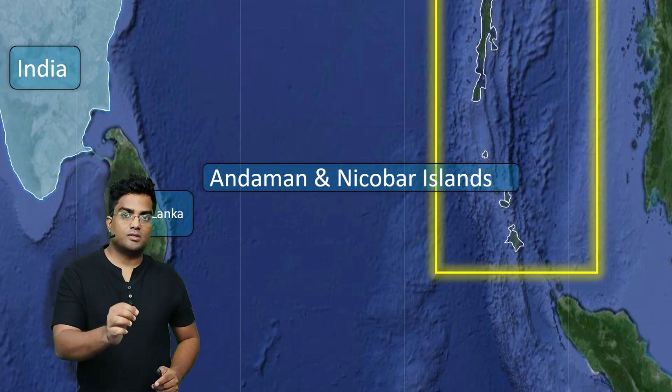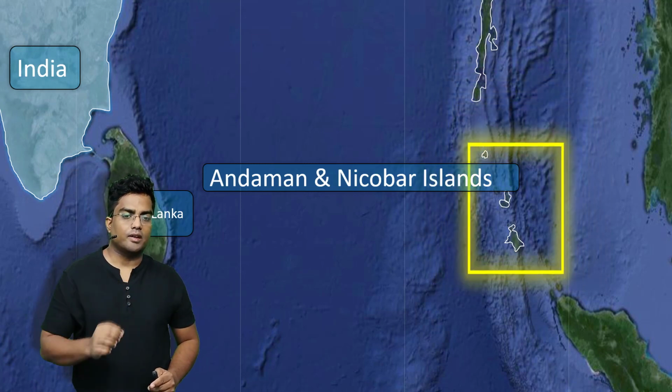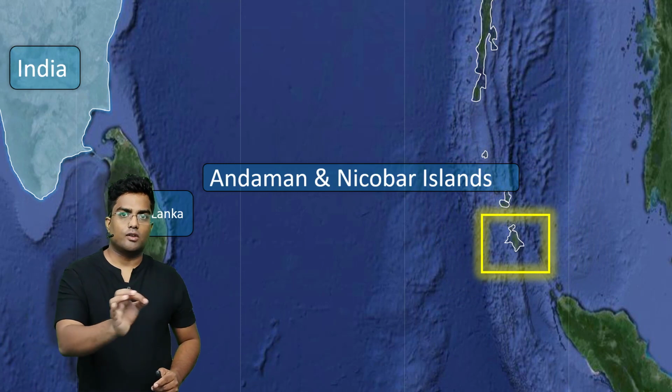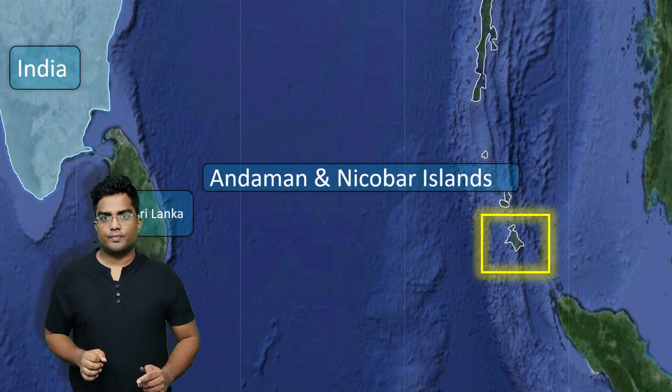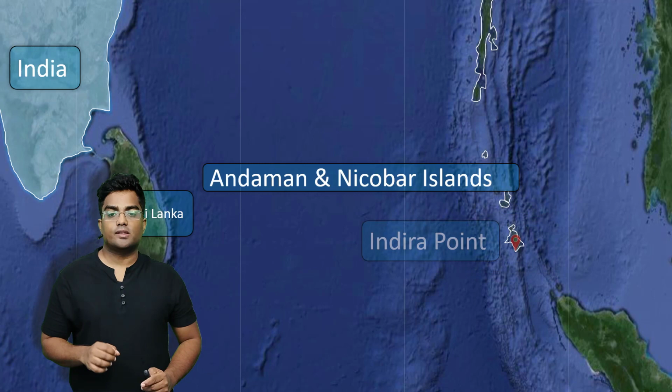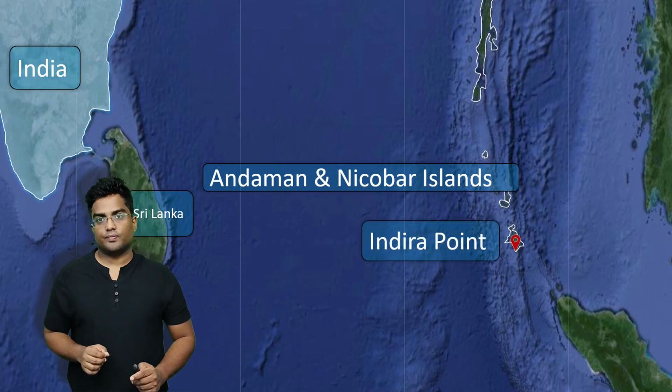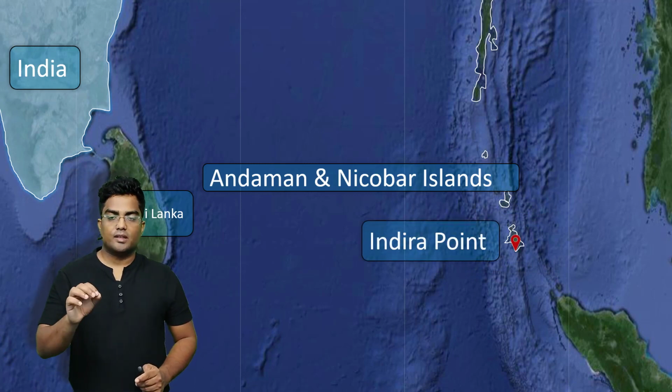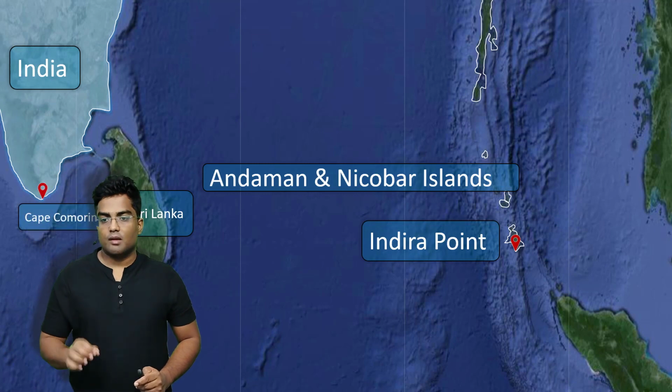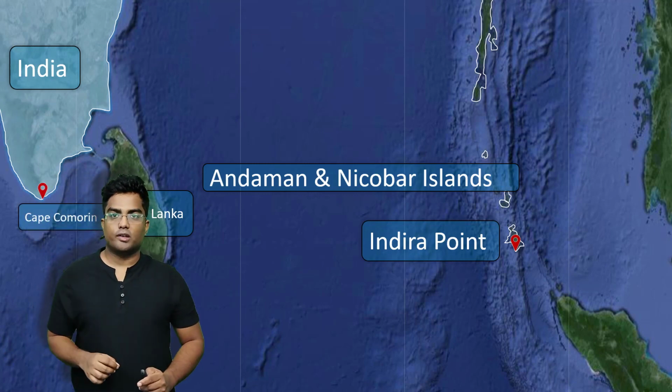The extreme most southern point is somewhere here, the last island of Andaman and Nicobar. And this place is known as Indira Point. As you can see, there is a significant distance between Cape Comorin and Indira Point. There is a gap.